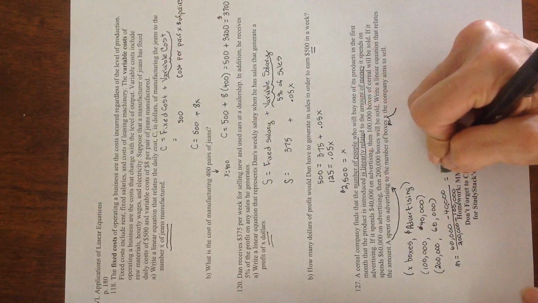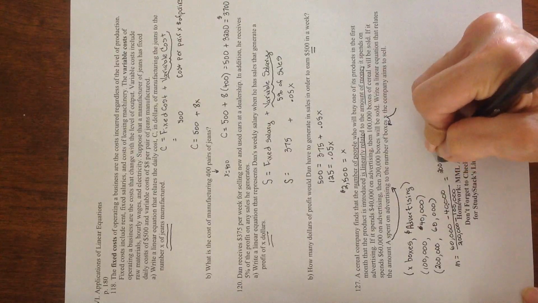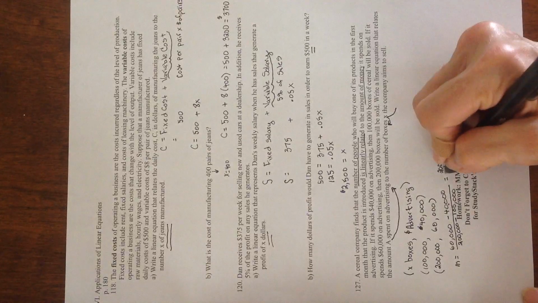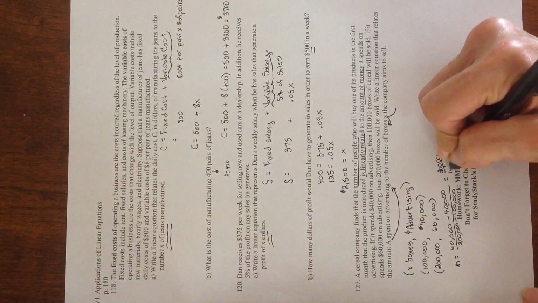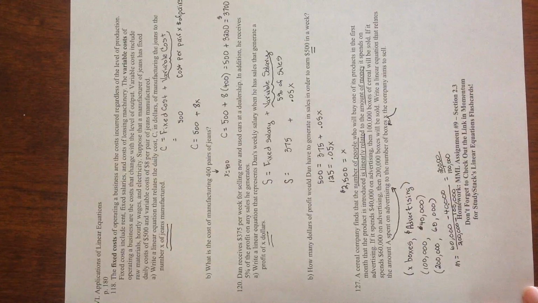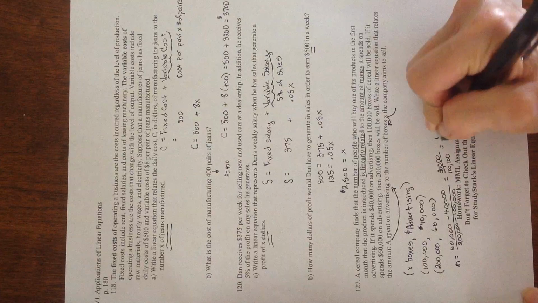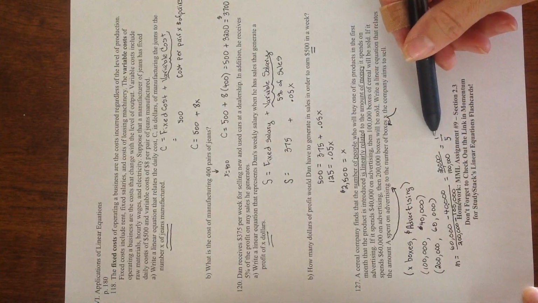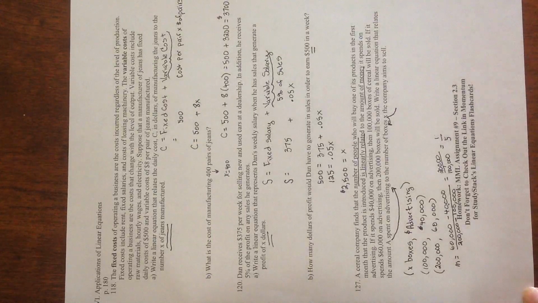A $20,000 change in the amount spent on advertising equates to a 100,000 change in number of boxes sold. If we reduce that as much as possible, that's just 1/5. For each $1 spent on advertising, we sell 5 more boxes of cereal.